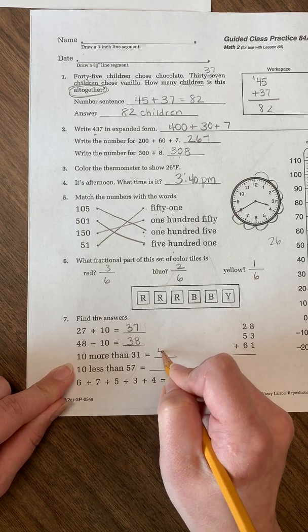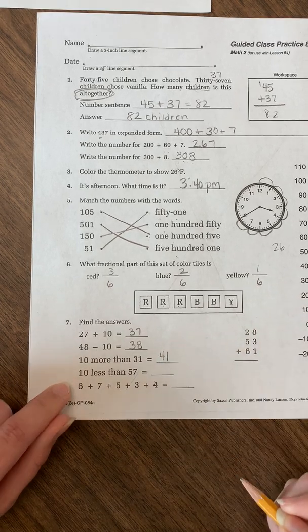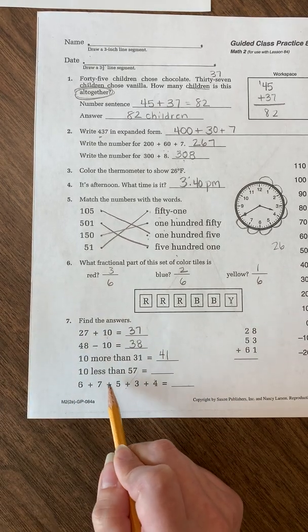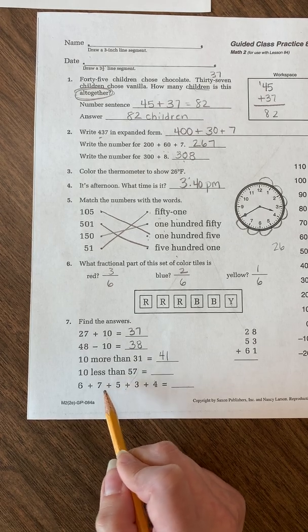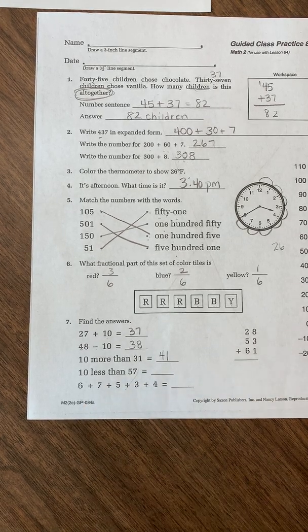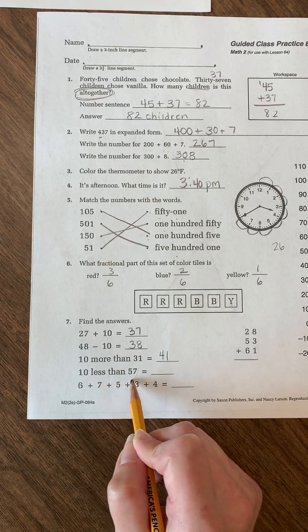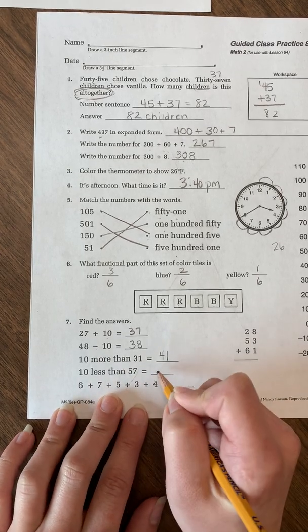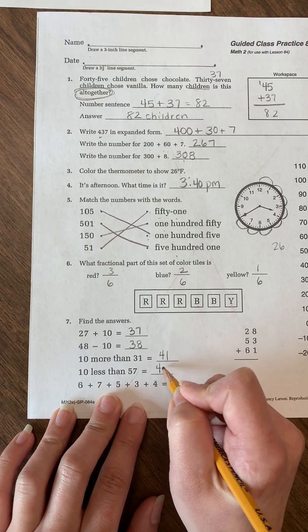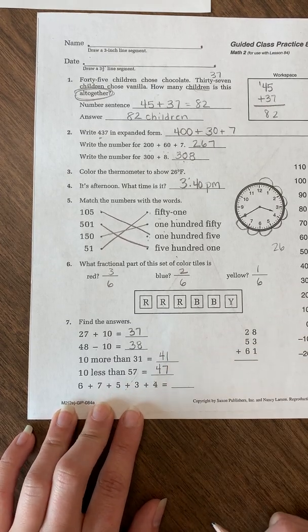Counting by 10s, 31, 41. 10 less. I have less. They're leaving. I'm without them. 10 less than 57. 57 take away 10 is 47.